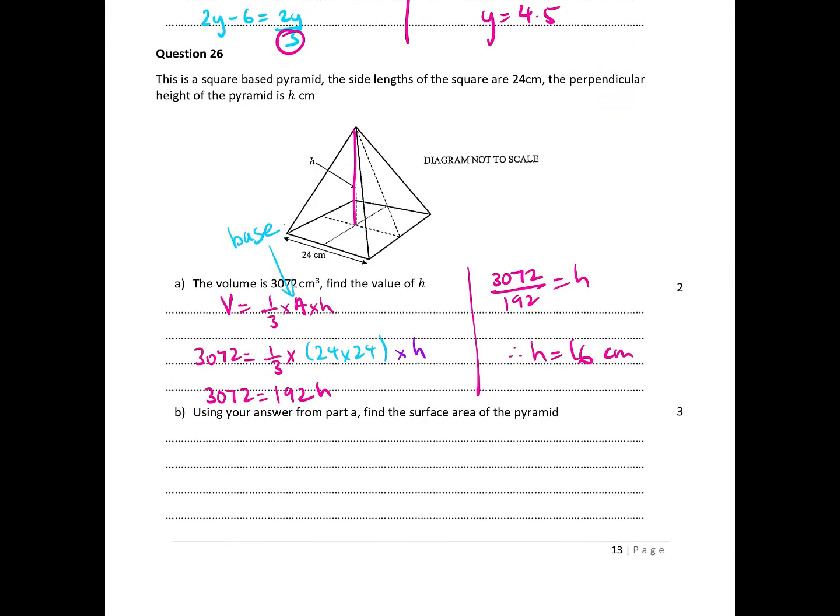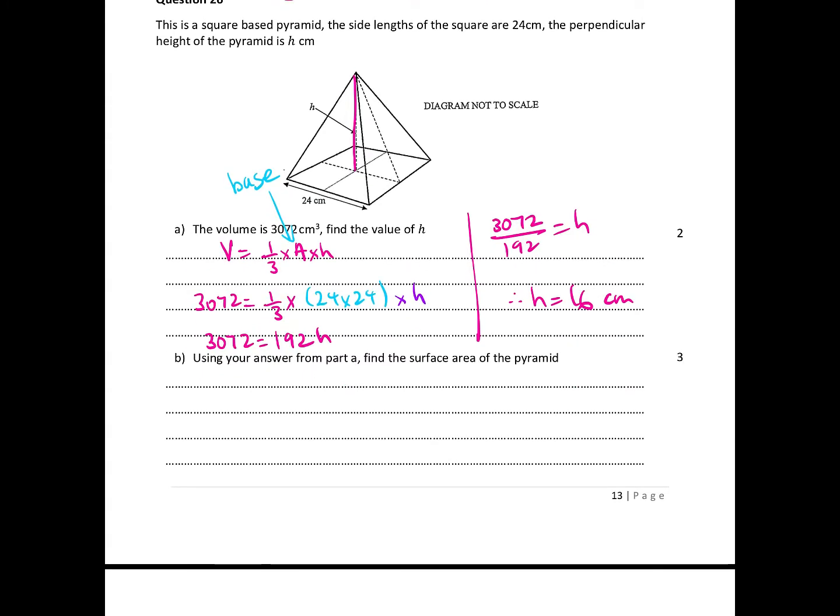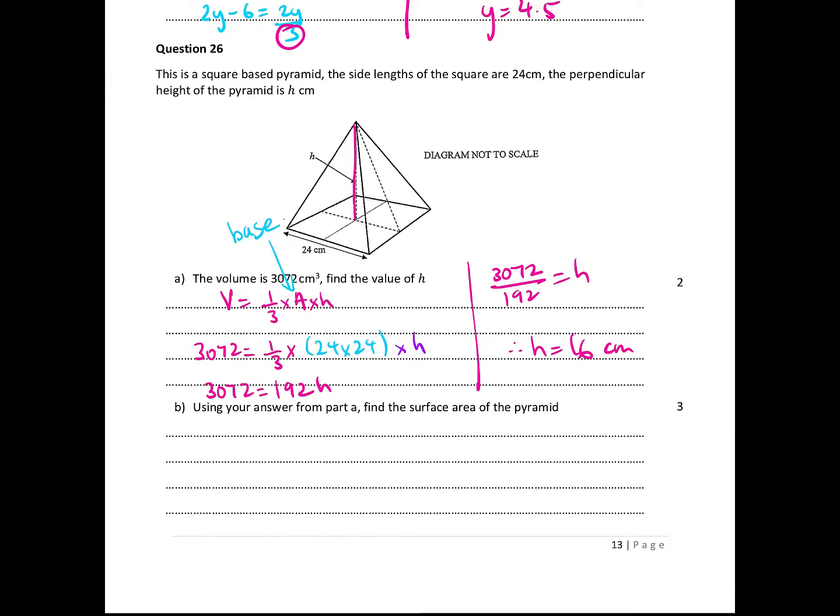Part B. Using your answer from part A, find the surface area of the pyramid. Okay, now this is worth 3 marks. So it's not extremely difficult, but a common mistake here is most students are going to assume that the height here in pink is actually the height of these triangles. Okay, so I've got 4 of those triangles that I've highlighted in blue.